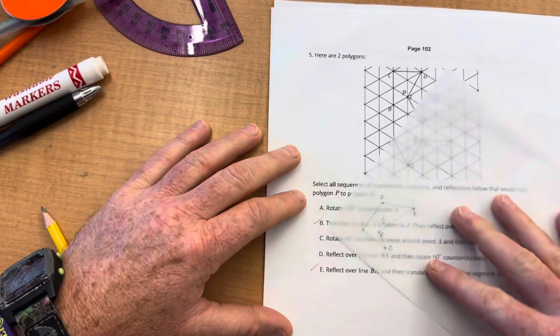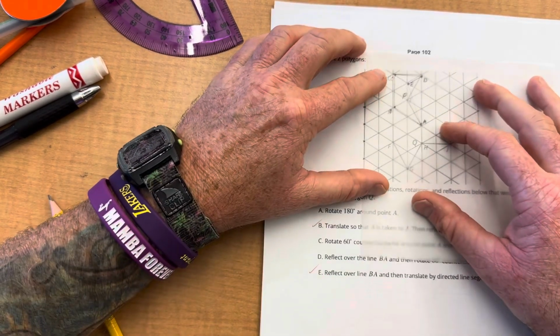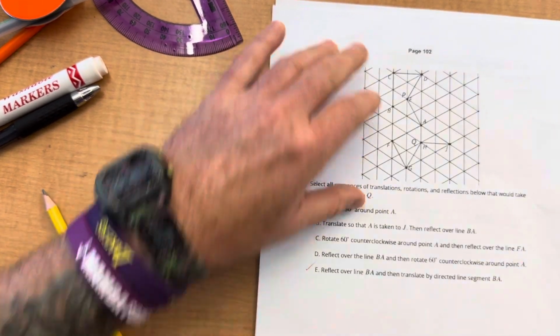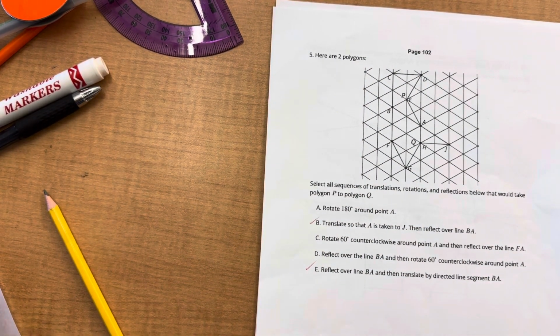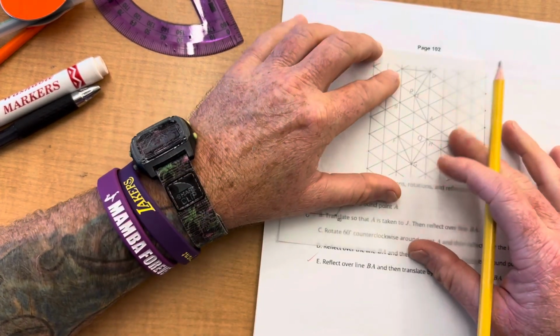Select all P to Q. Wow, I think they use the same exact polygon. No, it's a little bit different. Okay. Looks like your answer is B and E. I guess I could skip that. Let's see. No, I'm gonna do it. I'm not confident that I'm right. Hang on.